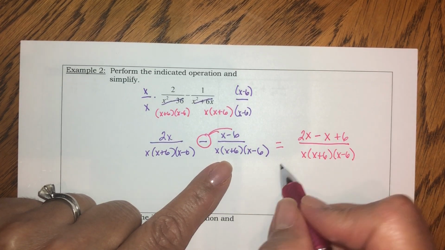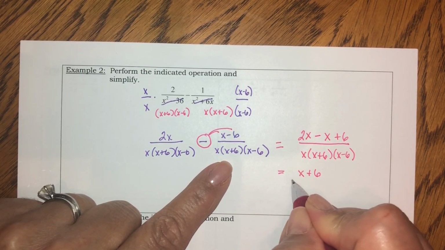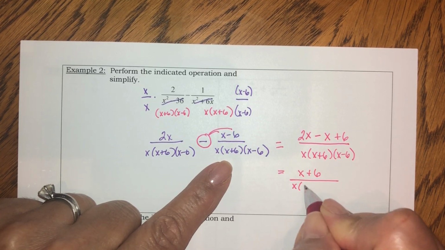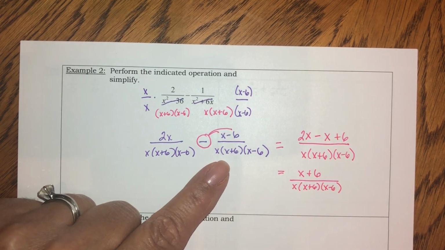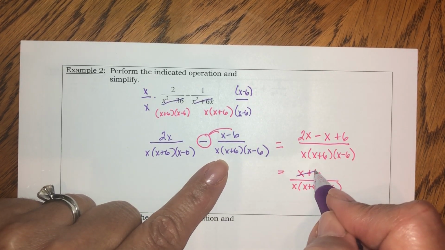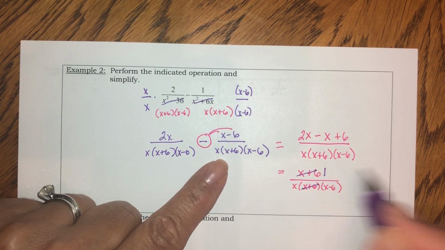Now, when I combine what's left here, on the top I have x plus 6. On the bottom I have x plus 6 and x minus 6. This problem still needs one more step. The x plus 6 up here can cancel with the x plus 6 down here. I can replace the one on top with a 1.